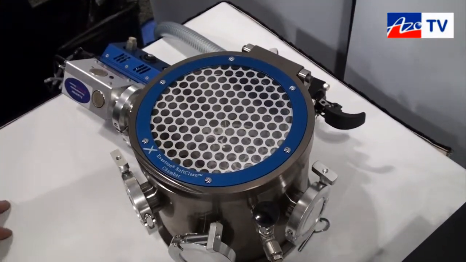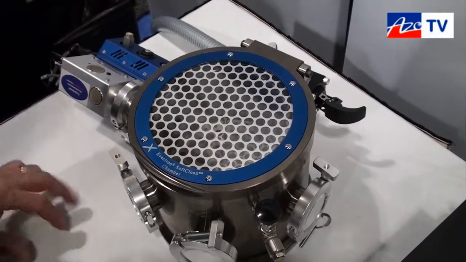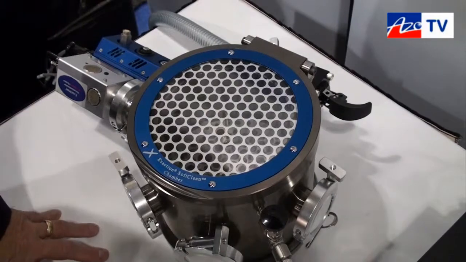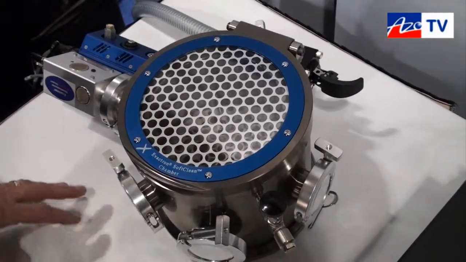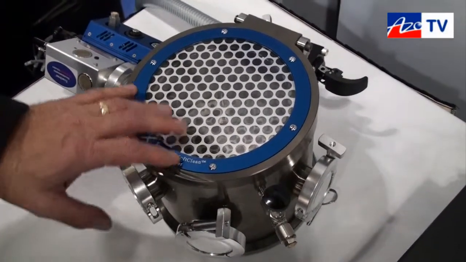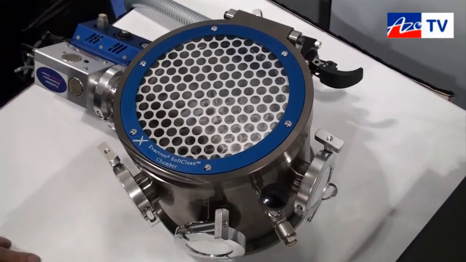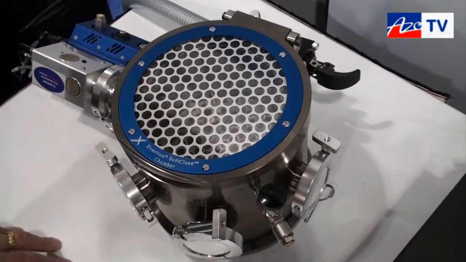And Tom, what's the reason why it's so important to remove all these contaminants? Well, we live in a dirty world. And these contaminants, if they're in the system, will interfere with the resolution that the microscope can produce. They will interfere with the analytical data that the microscope can produce.